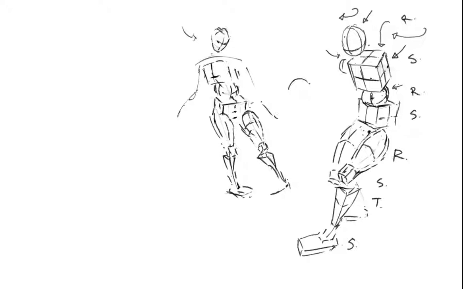And the block of the foot. Okay, the top of the arm. So this part of the arm is circular. The shoulder is circular-ish, okay?